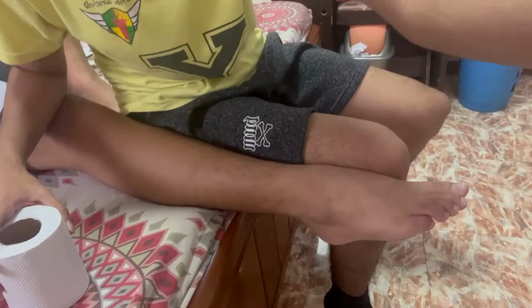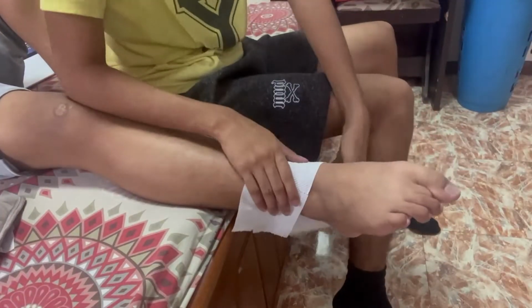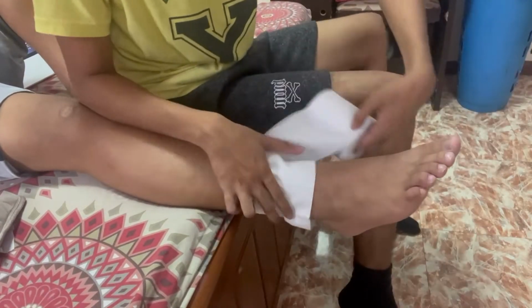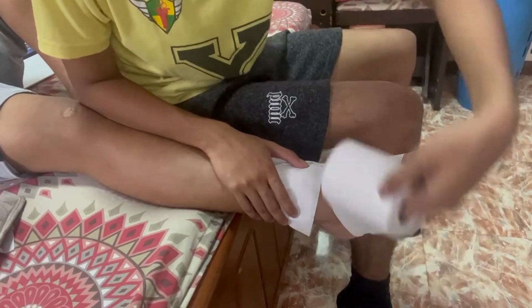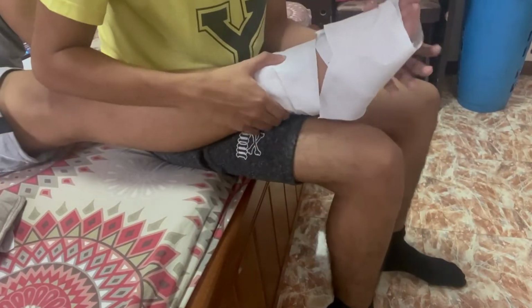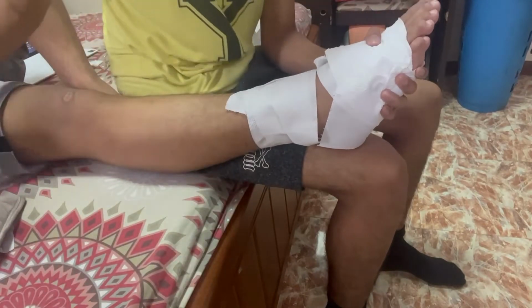Compress the affected area. Wrap the area with an elastic bandage. You want the tightness of the compression to be very snug. If it's too tight, it'll restrict blood flow. If your skin turns blue or feels numb, the bandage is too tight. Loosen it a little bit and make it feel comfortable for yourself.